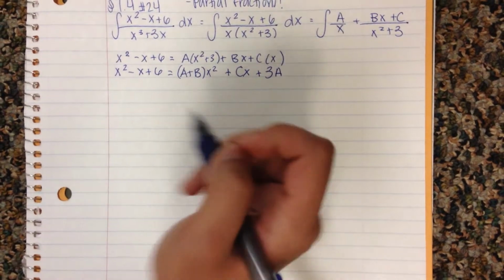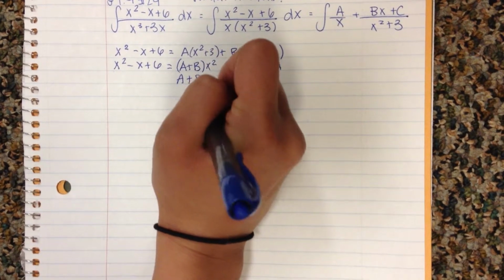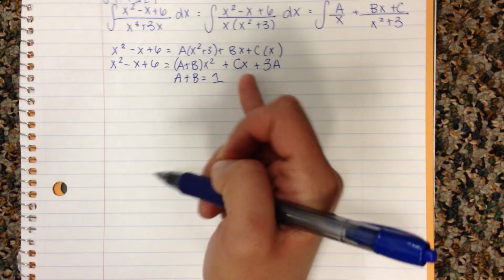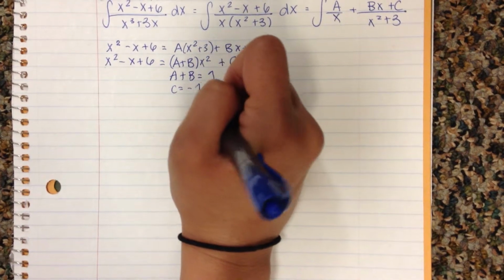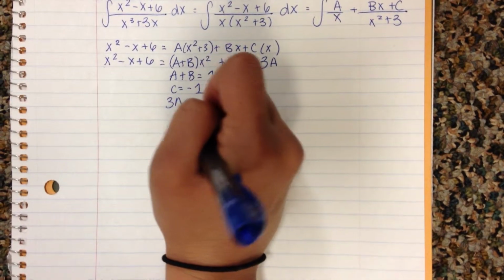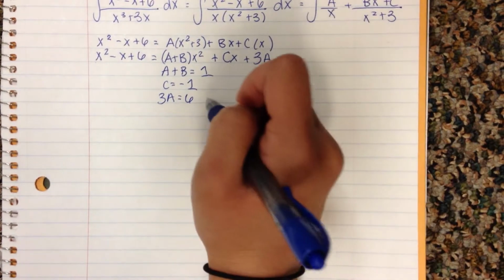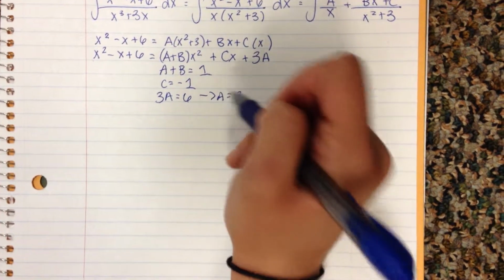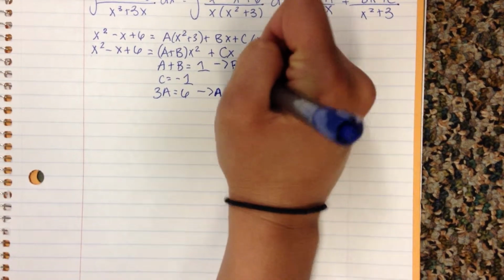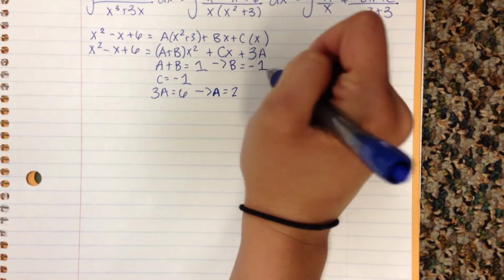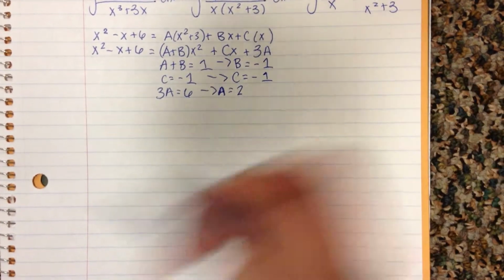Then after that, you can see that A plus B will equal 1. C will be equal to -1. And then 3A will be equal to 6. And so with this, you can see that A equals 2. And then you can plug A into this one to see that B will be equal to -1. And then you have C equal to -1 as well.